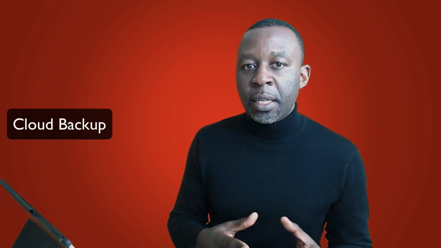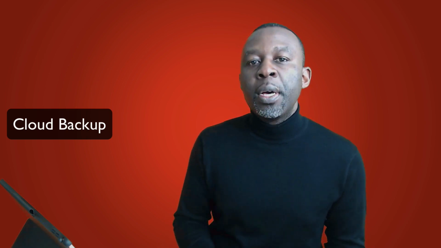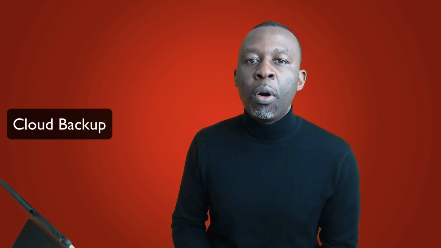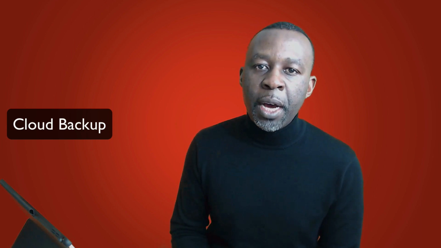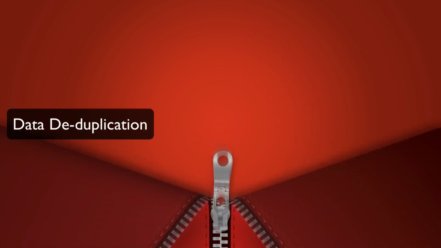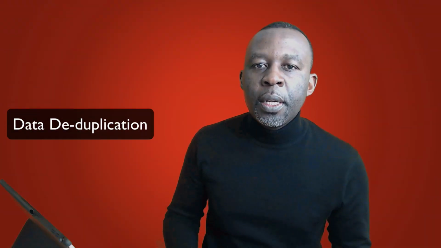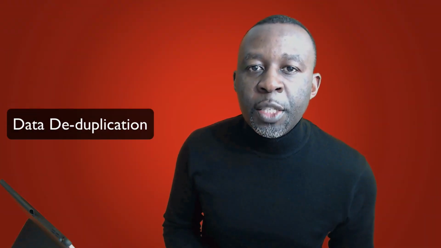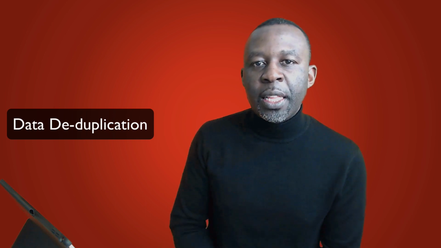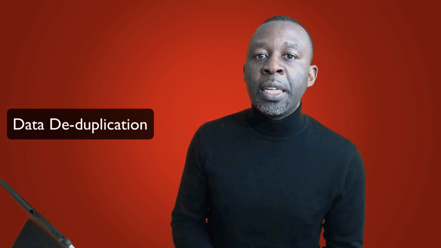Cloud backup refers to the use of a cloud services provider as the destination for backup as opposed to tape or other forms of on-premise backup. Data deduplication is a specialized data compression technique for eliminating duplicate copies of repeating data.